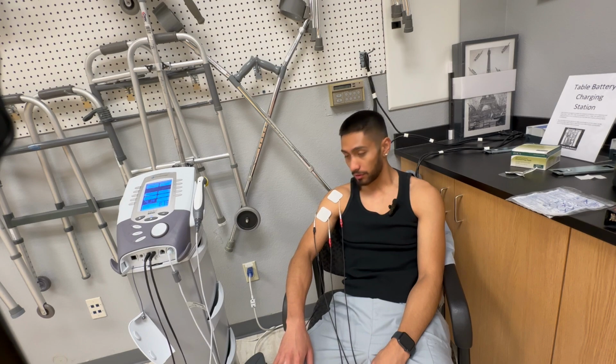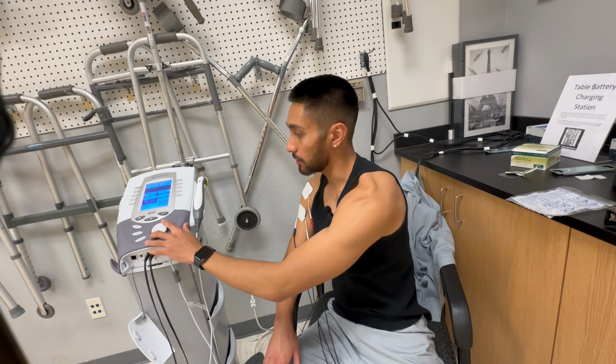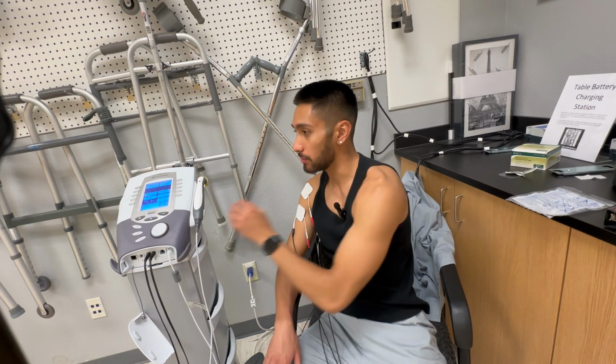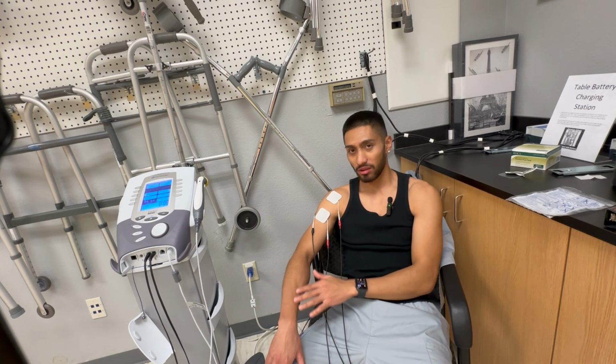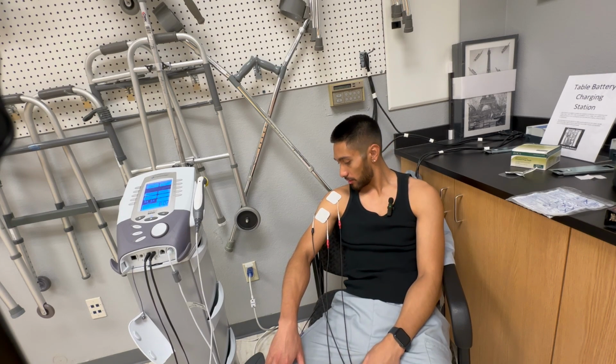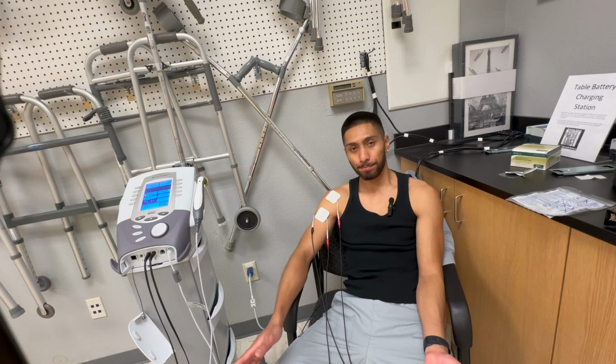There's a tingling sensation going on. There's some muscle twitch going on, so we want to turn that down. It's not too much. You feel a slight little twitch going on, or just a light rub on the skin. So that's how I can describe my tingling sensation. Again, it varies patient by patient.